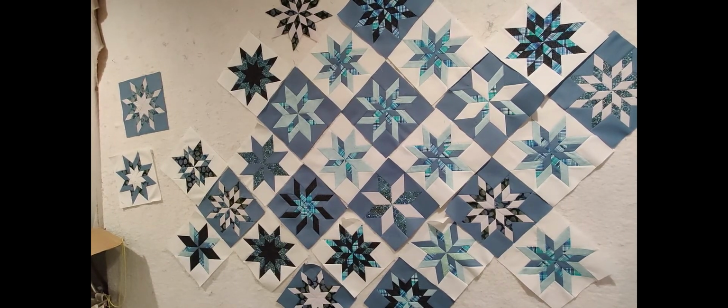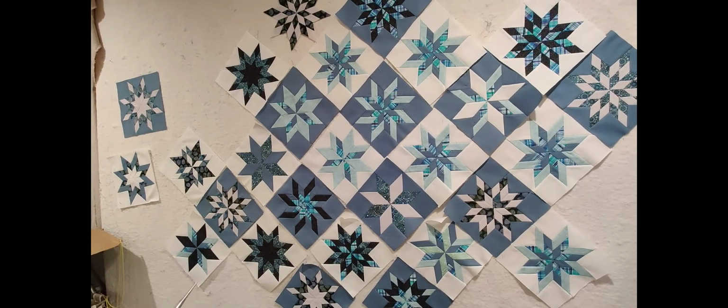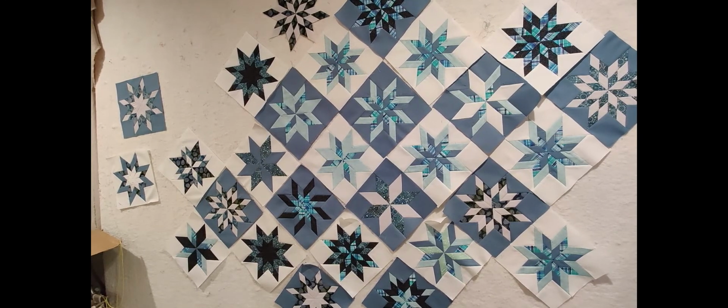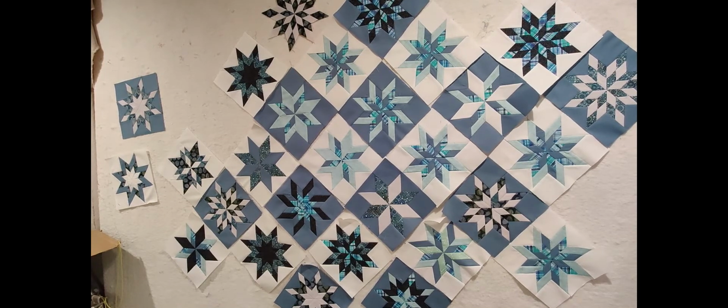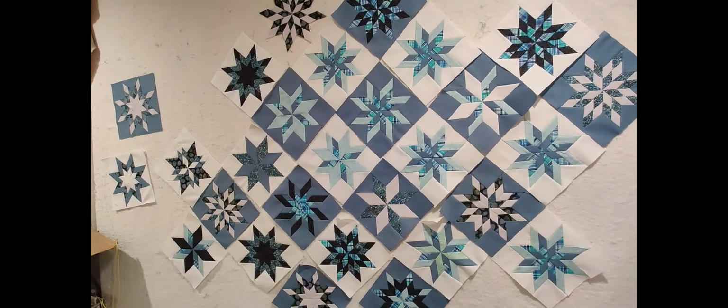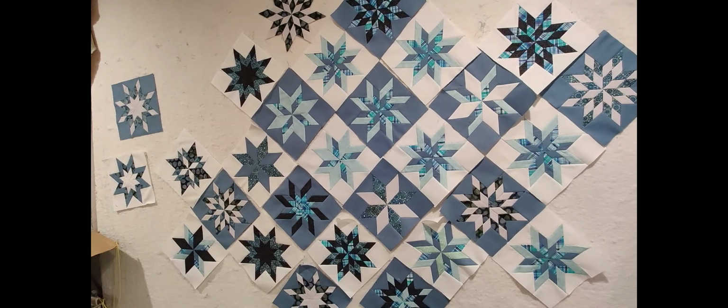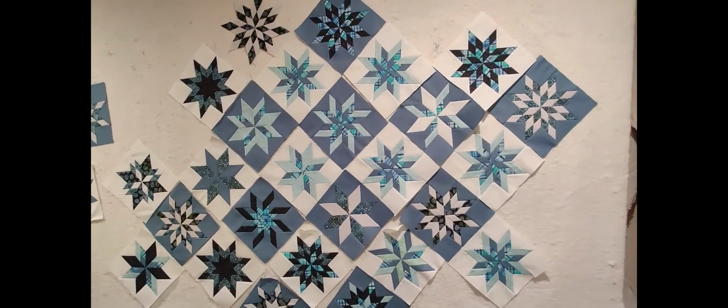Conversely, if I were to put nothing else down here and I needed to square off this end here, I would put in a corner setting triangle. A corner setting triangle is always a half square triangle. So hopefully those are a couple of things that will help you if you decide to do something on point.